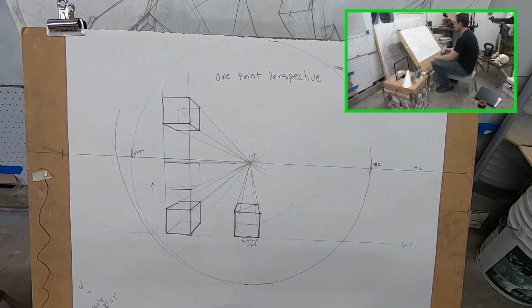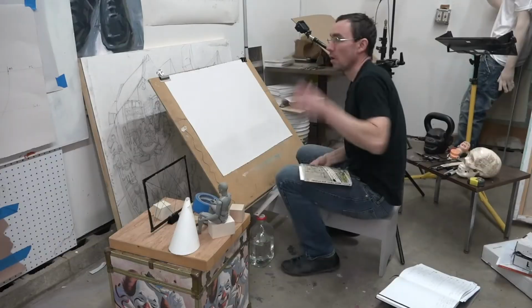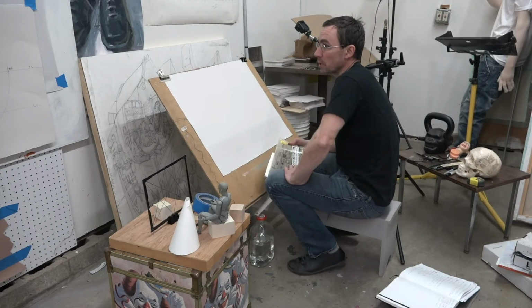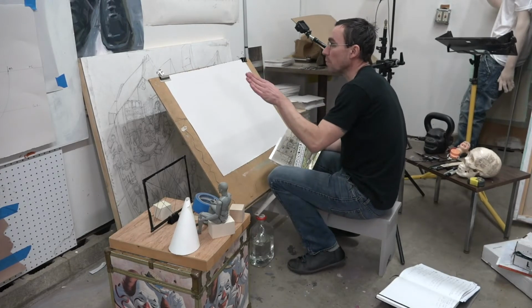All right, that's 1-point perspective. Next, we're going to jump to 2-point. All right, so let's start on 2-point perspective. So with our 1-point perspective, we set the scale.